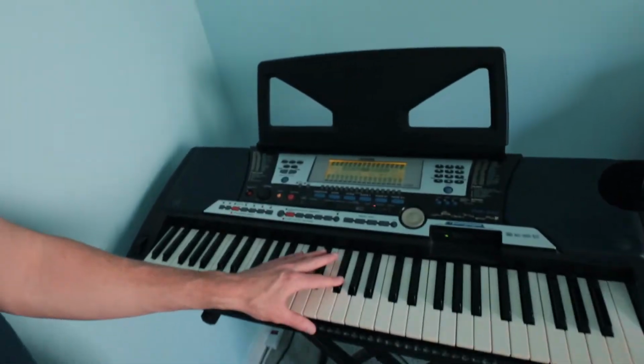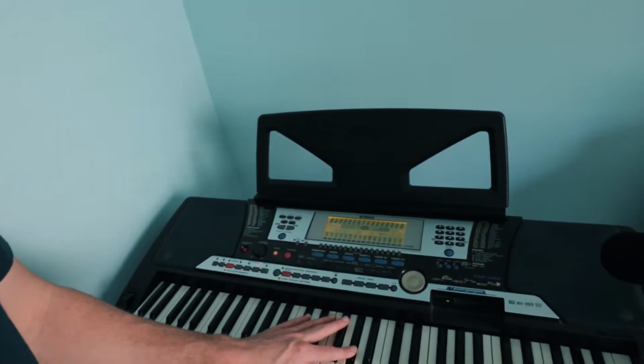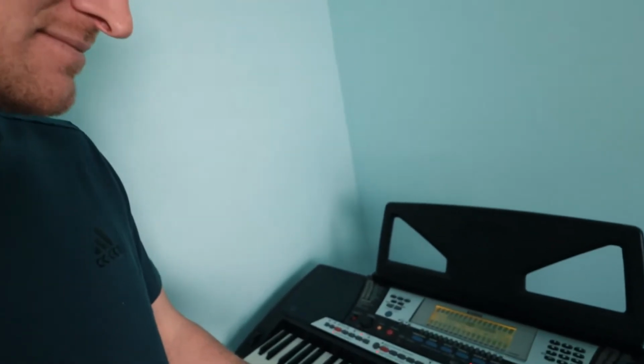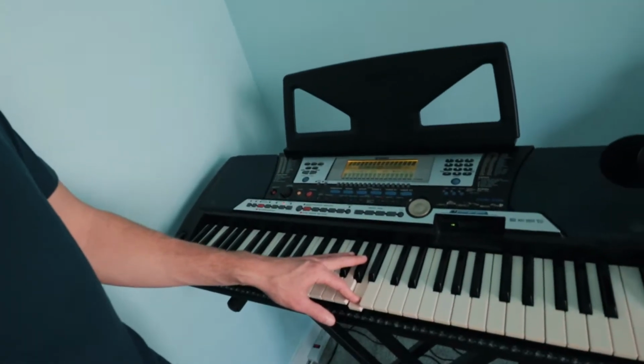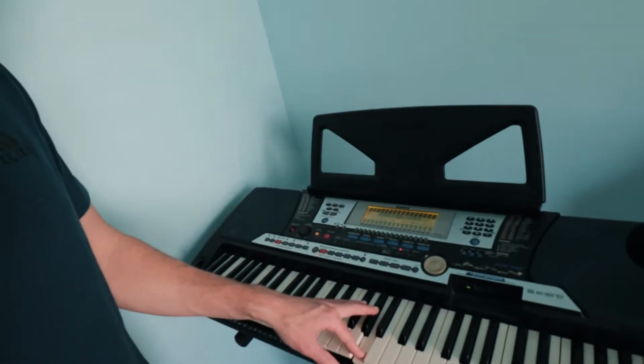Yeah, we're definitely gonna have fun with some of these sound effects. I think there's a roller coaster one in here somewhere. Yeah, we could definitely do something with that. Oh, there it is. Yeah, we could definitely have fun with some of these sounds in here.